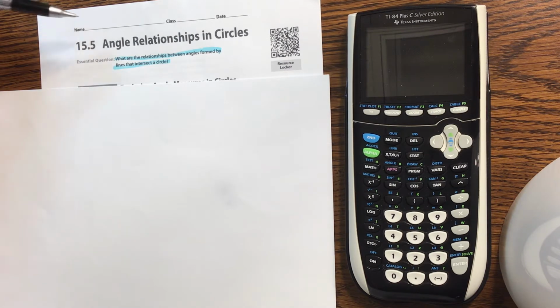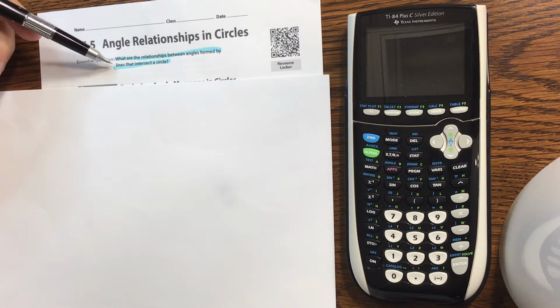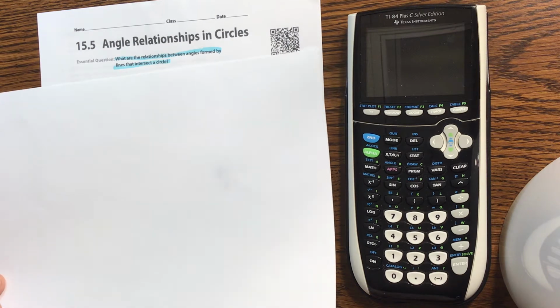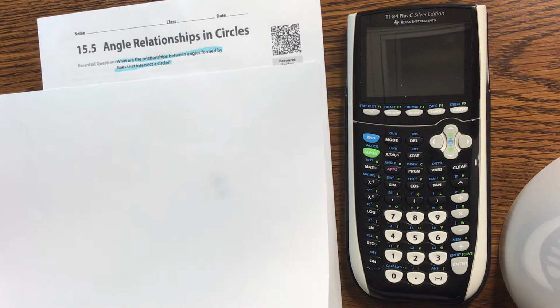So again, our big question we want to ask today is, what are the relationships between the angles formed by the lines that intersect a circle? So again, another relatively easy section. Deals with mostly the theorems. You're more than welcome to do the explorers, but I'm just going to go right to the meat of the matter.